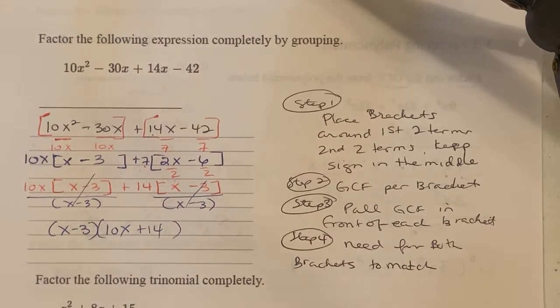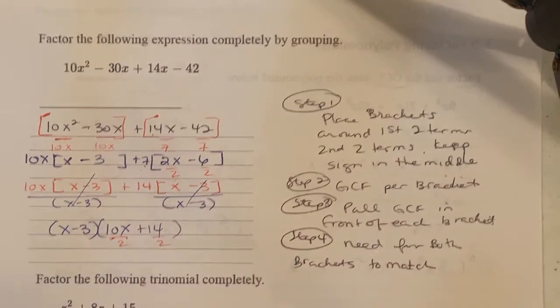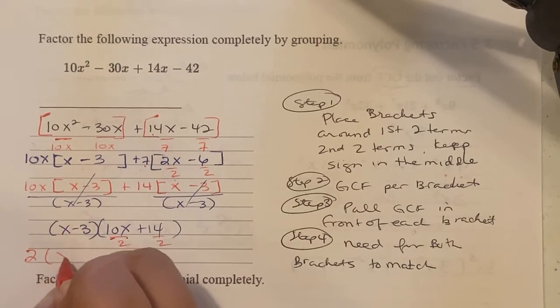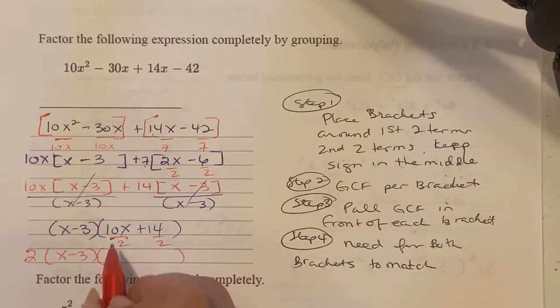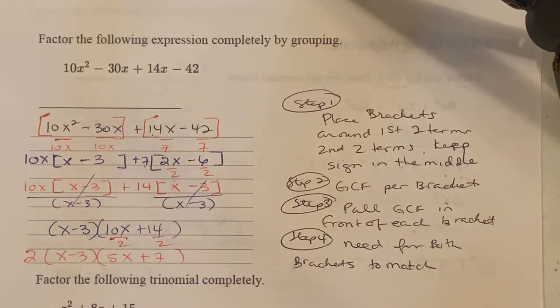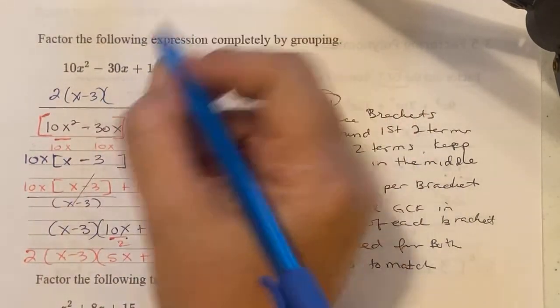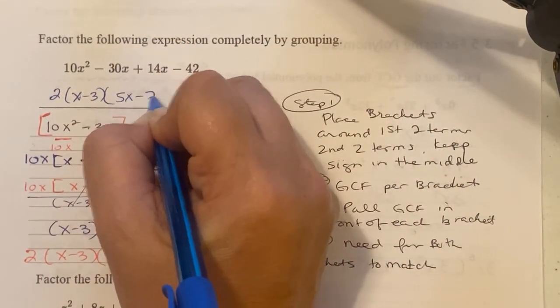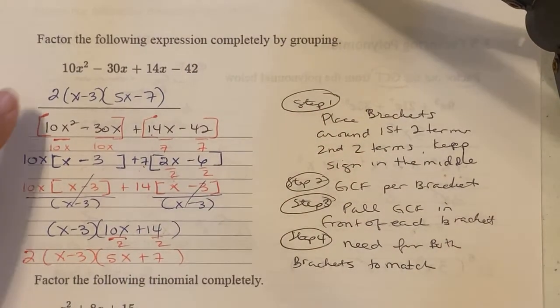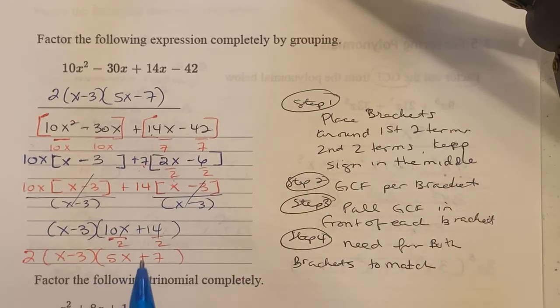Both of them are even numbers, so they have a GCF that needs to be pulled out first. So we're going to divide by 2, so a 2 comes out. 10 divided by 2 is a 5x. 14 divided by 2 is a 7. So our answer is going to be 2 on the outside, x minus 3, 5x minus 7.